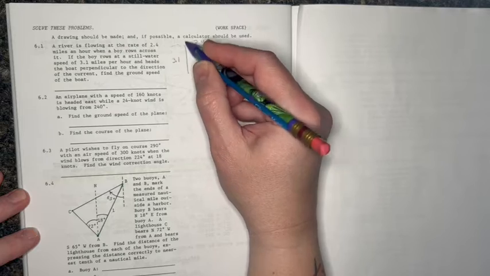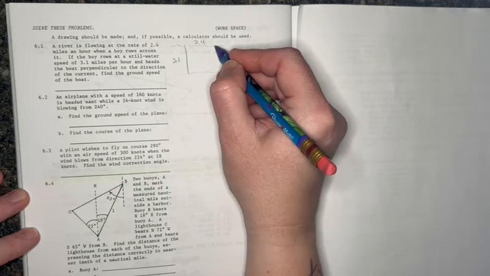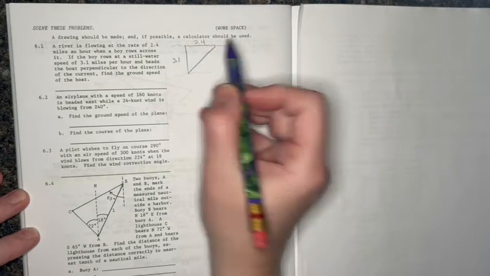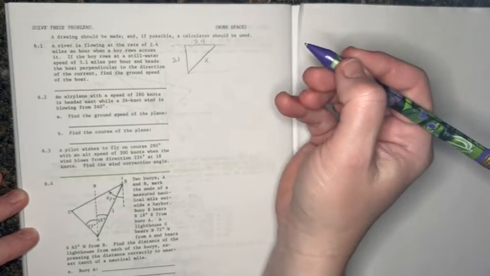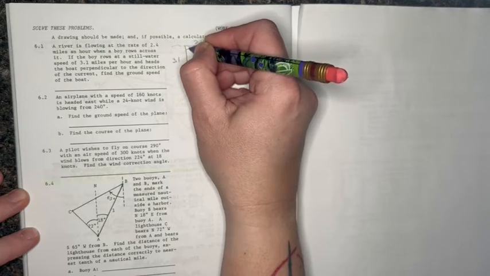Well, as he's rowing perfectly perpendicular, the boat is being pushed by the current, and so this is our ground speed. We actually have a 90-degree angle here because it says perpendicular.